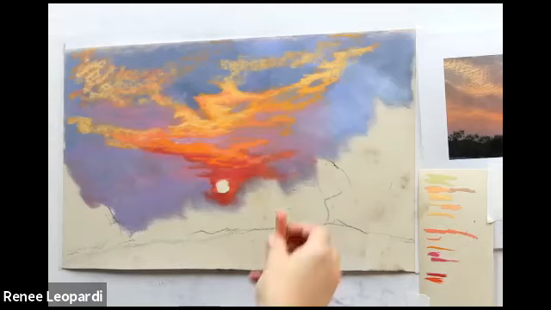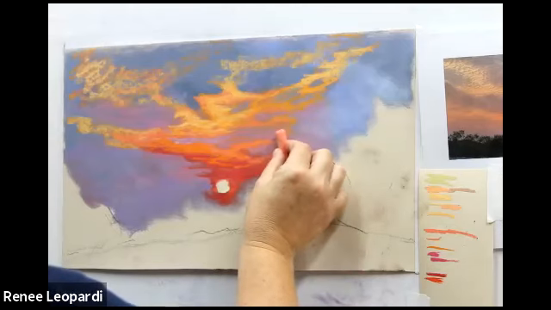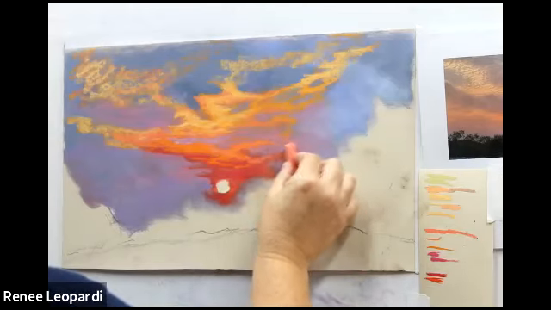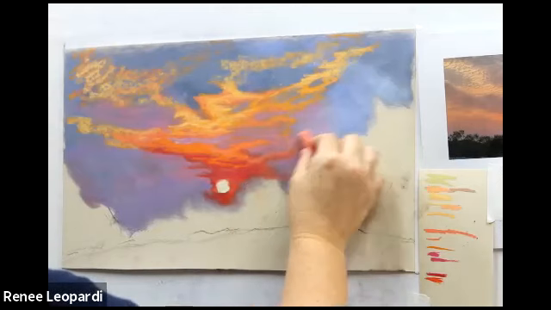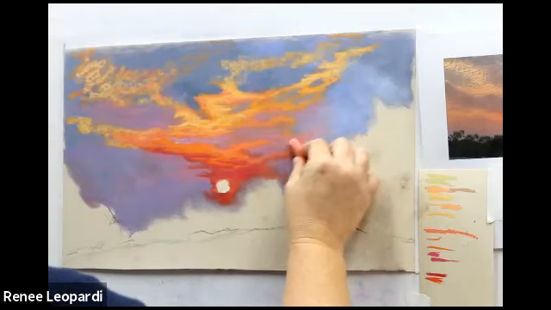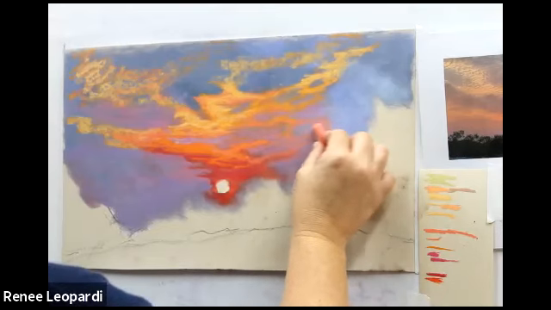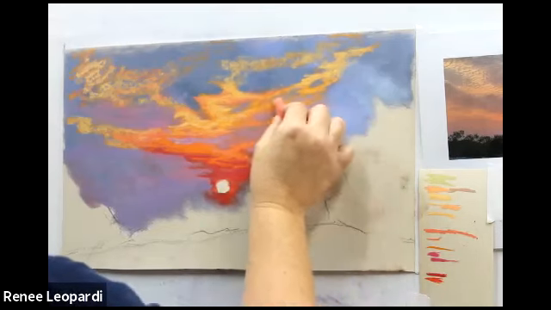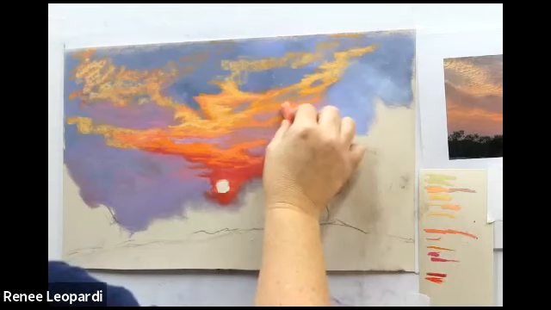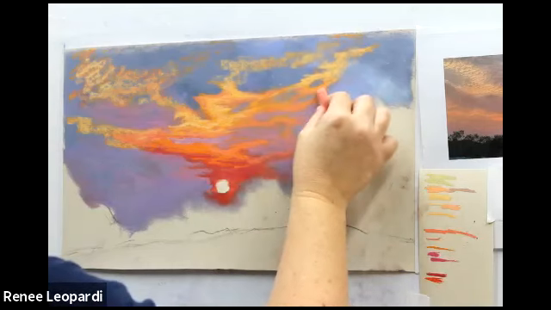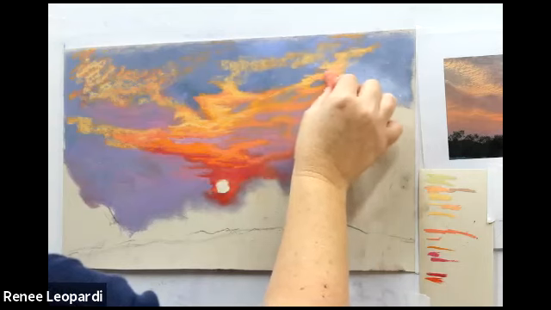It's kind of like with any landscape. The more you look at the photo reference, the more you see. And I'm looking and seeing all these little veining almost, I would call it. It's a lacy, veiny kind of pattern for some of the clouds, which is really pretty.